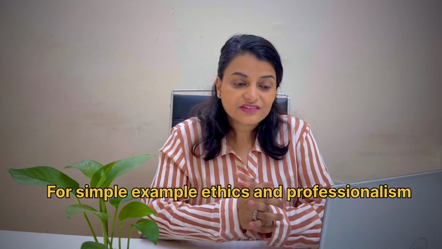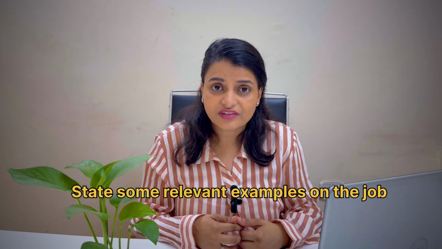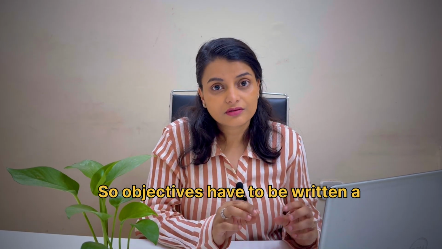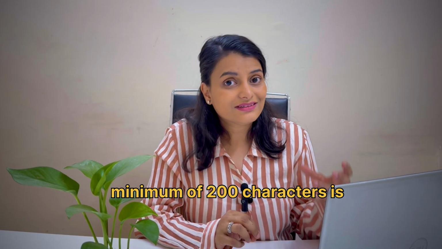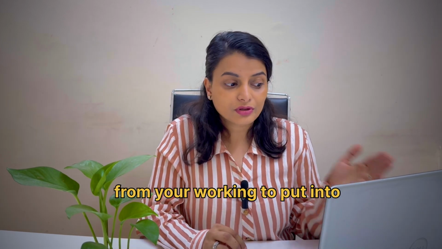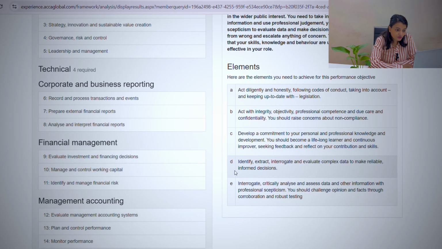For a simple example, ethics and professionalism: how did you learn that on the job? State some relevant examples on the job, and that is how you can file for your objectives. Objectives have to be written with a minimum of 200 characters. So please draw practical examples from your work to put into your ethics and professional tab. If you come here, they have given you some examples of how you can achieve your ethics and professional skills. For example, act with integrity, objectivity, professional competency, due care.